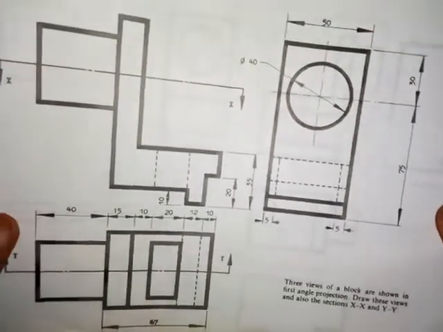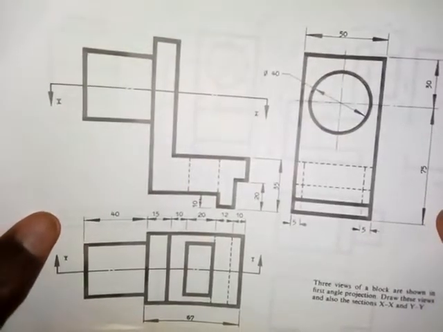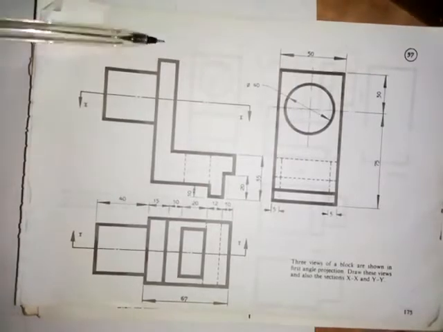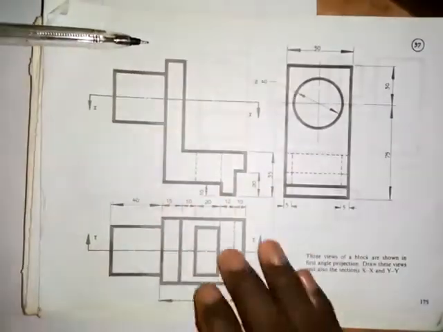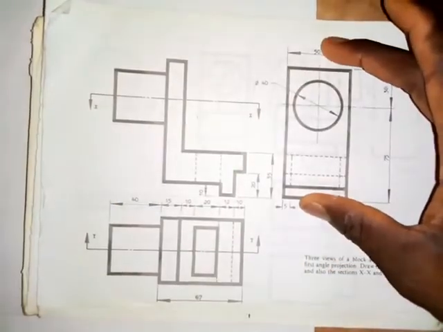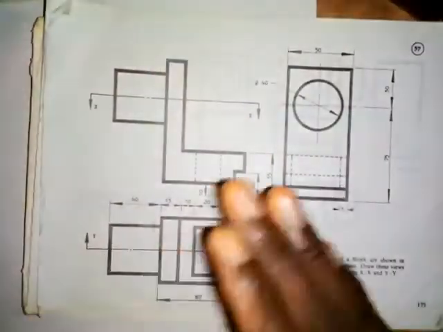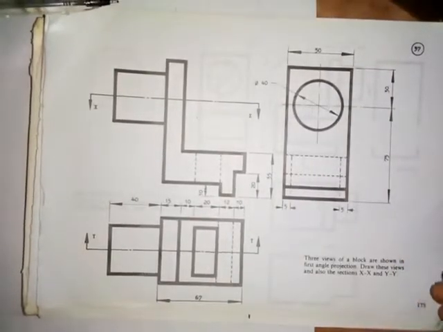So I'm going to work on the sections alone, as I said before. And for us to produce the sectional views, we need to produce this, and then we need to produce this. So what you just need to do is to reproduce this on your paper. I'm only working on the sections, so I don't need this. But if it's an exam and you come across this, you have to do the 3 views as instructed. Then you work on the sections as instructed.